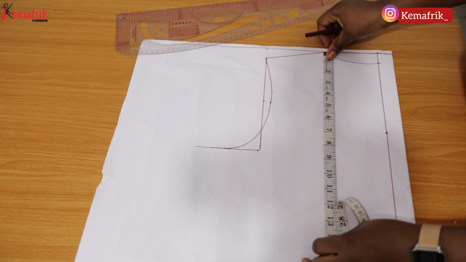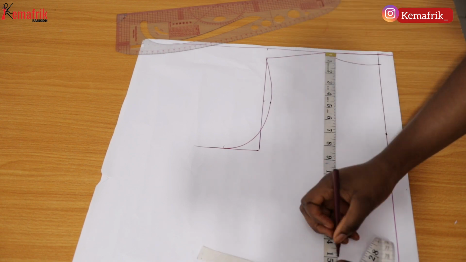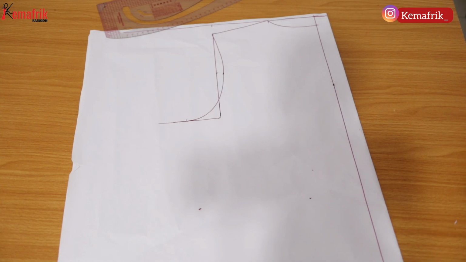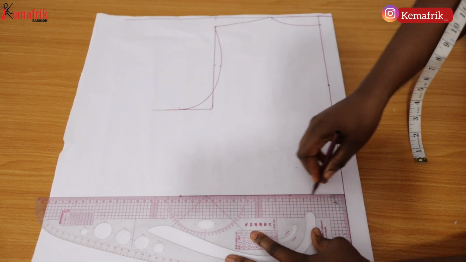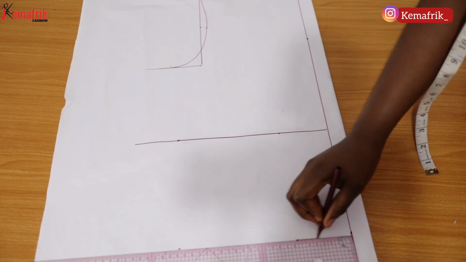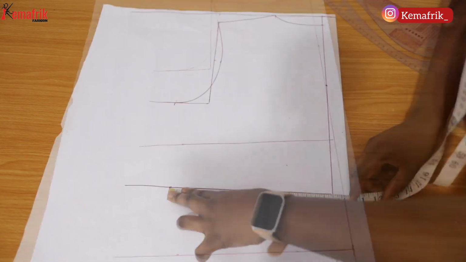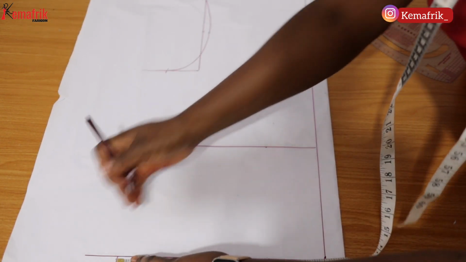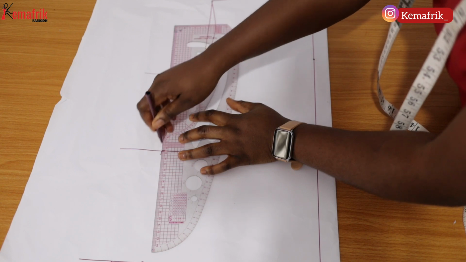Next, I'll be marking out the waistline and the hip line. So my waistline for the back is just 2 inches less than what I had for the front. You can work with your own measurement, but the distance between the waistline and the hip line must be constant, okay, so that the entire pattern is still 2 inches shorter than the front, but the difference is from the shoulder to the waist.